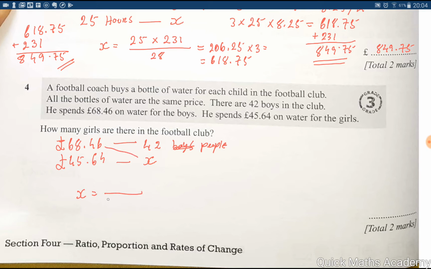So our X will be, again, the denominator is always what crosses the X. 68.46. And on top I will have the other two multiplying: 45.64 times 42 divided by 68.46. And if you do the math, let's do it. The outcome must be an entire number, an integer, because there are no halves of girls.